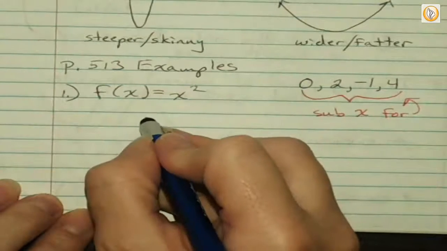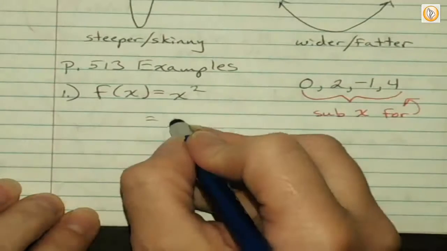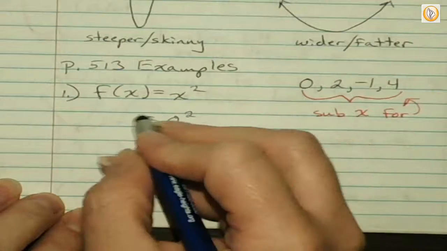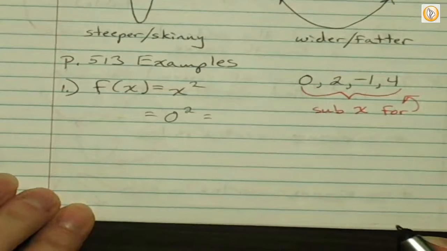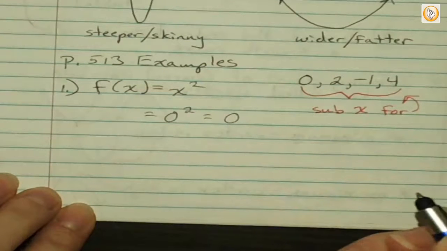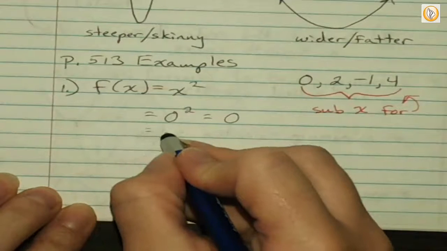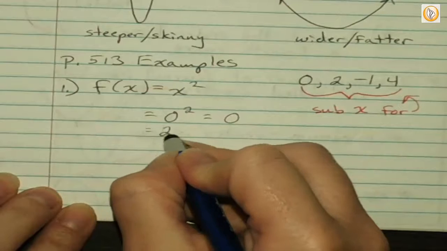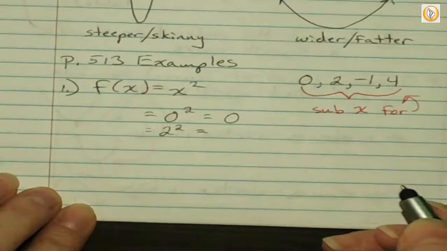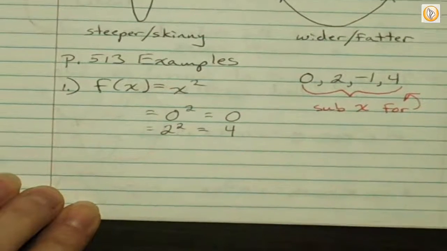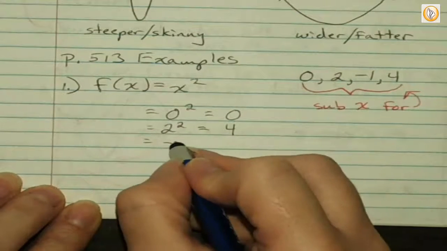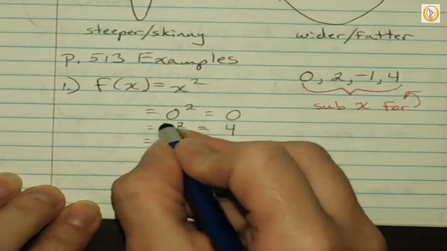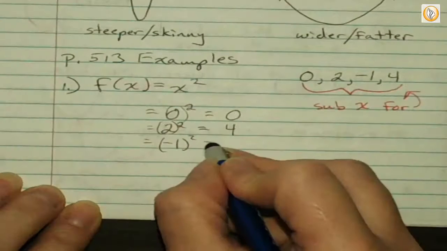So let's get started. 0 squared. What is 0 squared, Miranda? 0. Very good. Franz, what is 2 squared? 4. Very good. Valeria, what is -1 squared? We should be putting parentheses around these.